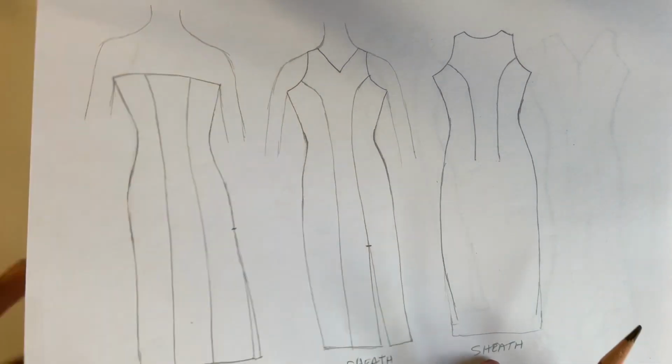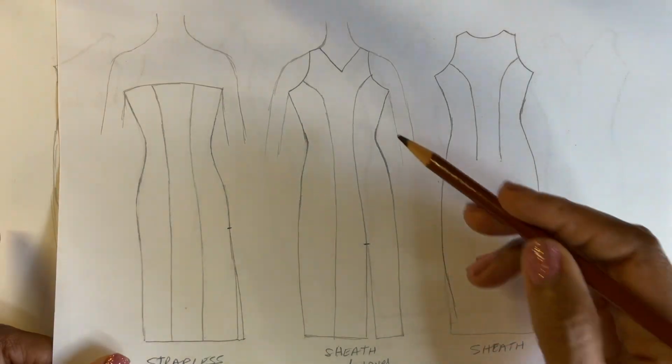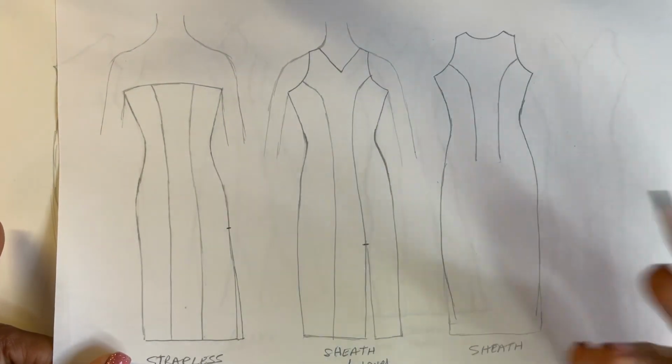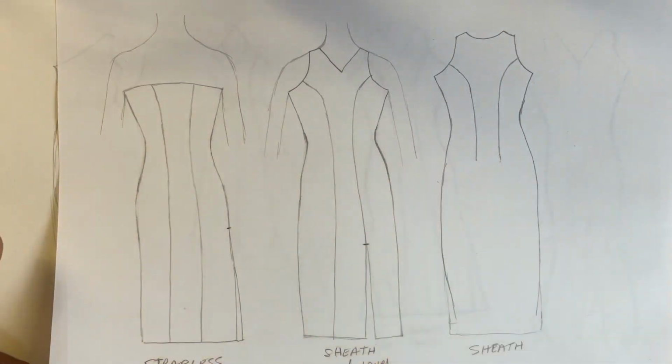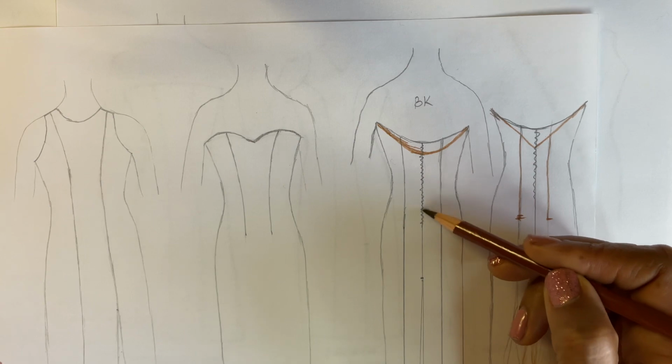Okay. You have the 6 panel here, and then at the back you would have either 6 panel, and if you have 6 panel at the back, you use a side seam. But if you have 7 panel, the center back would carry the zipper.